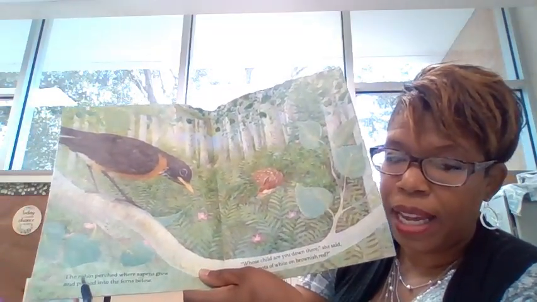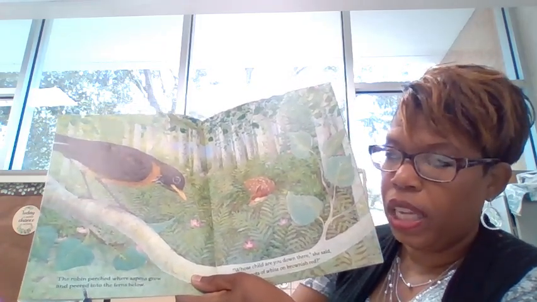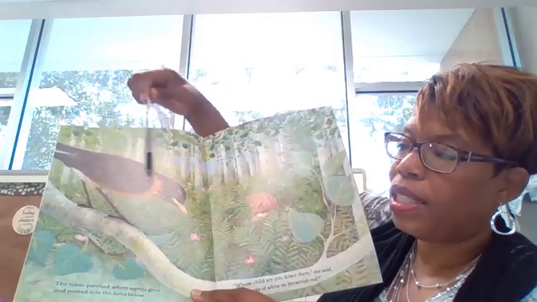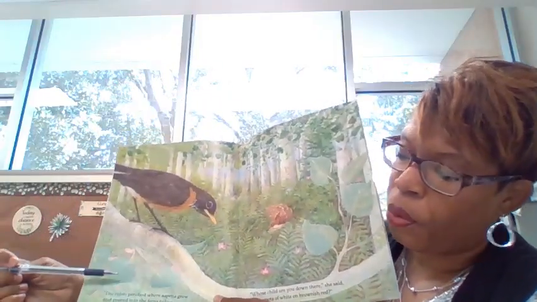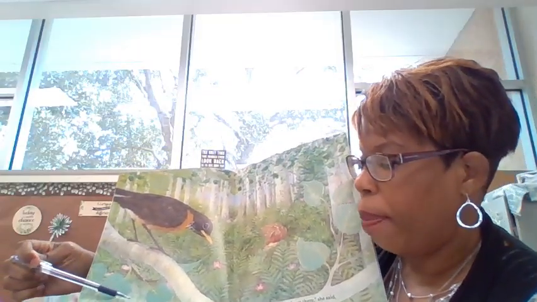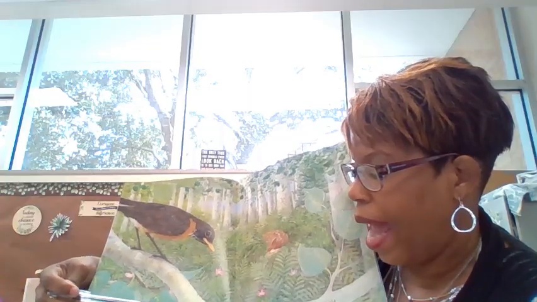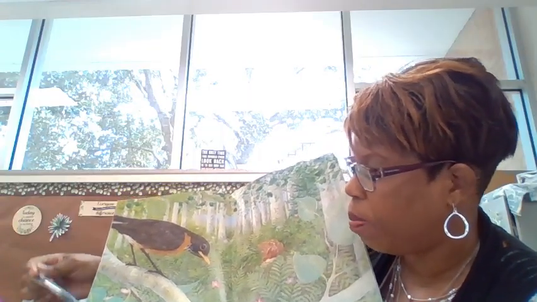Robin is right here. The robin. So the illustrator drew us a beautiful picture of a robin to explain the words that the author wrote. Okay? The robin perched where aspens grow and peered into the ferns below.